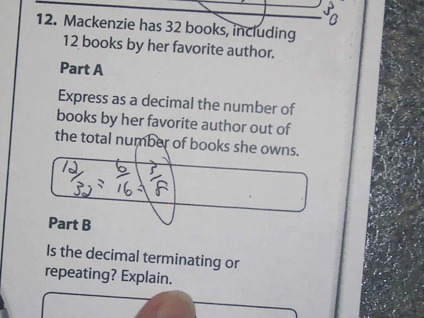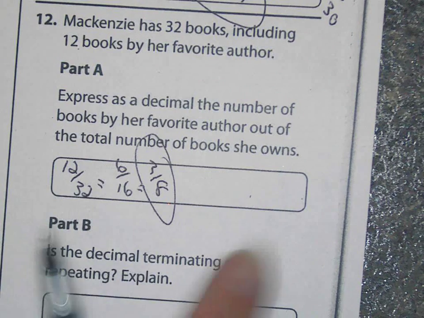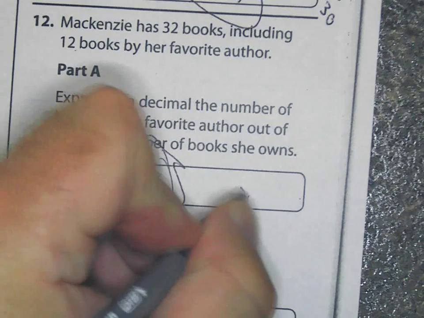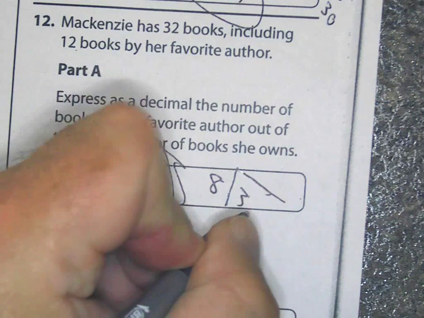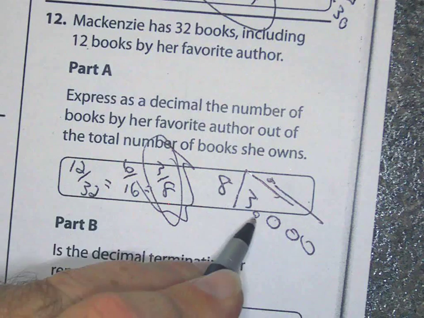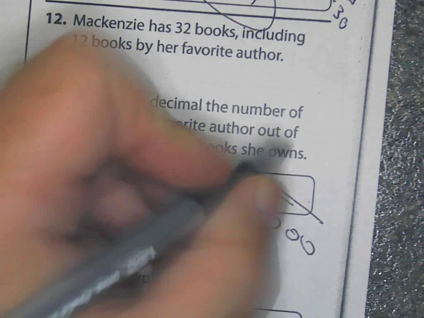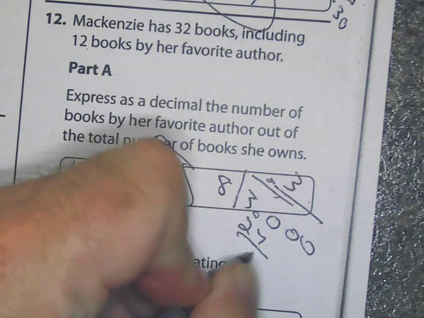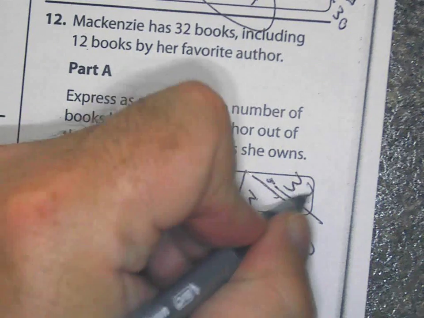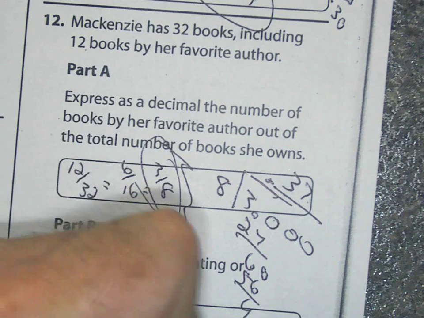Now, express it as a decimal, the number of books. Okay, I still have to divide it out, so I really shouldn't be circling this. 3 divided by 8. 8 goes into 3 0 times. 8 goes into 30 3 times. I get 24. I get 60 here. Bring down my 0. 8 times 7, 56.